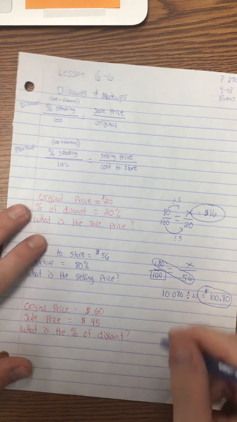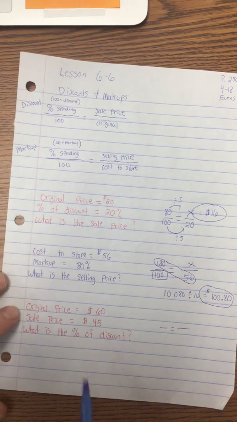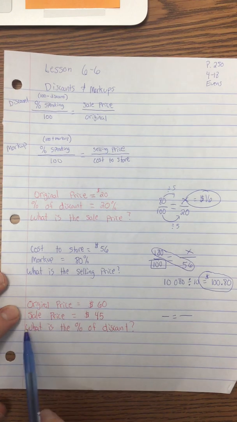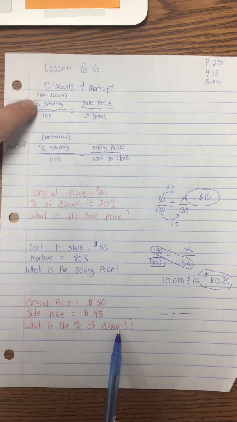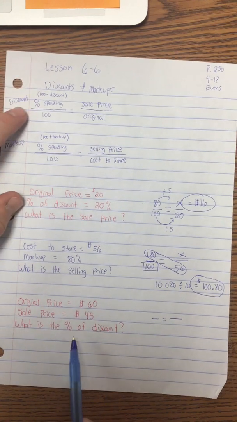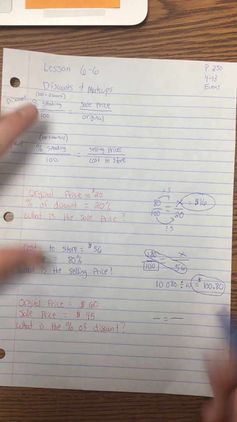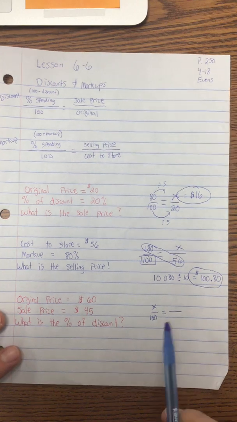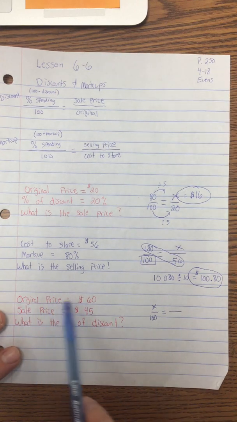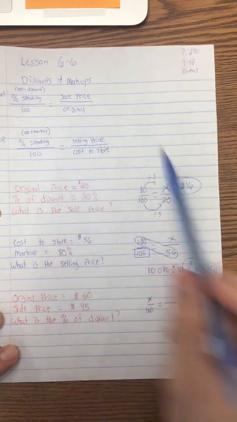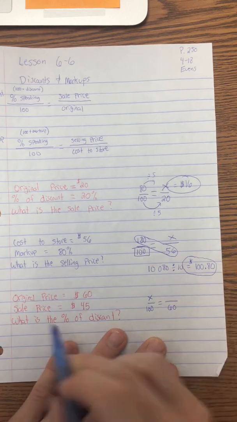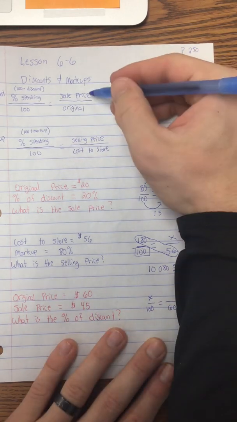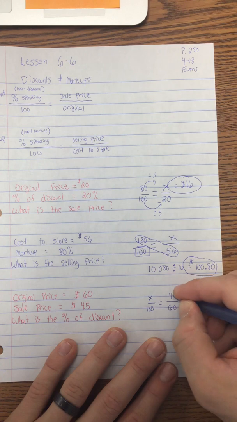All right, last example. Original price, sale price, what is the percent of discount? So we're finding percent of discount here. We do not know the percent of discount in this case, so my top left is my variable, okay? They told me the original price was $60, original goes on the bottom, and the sale price is $45, sale price goes on top, okay?